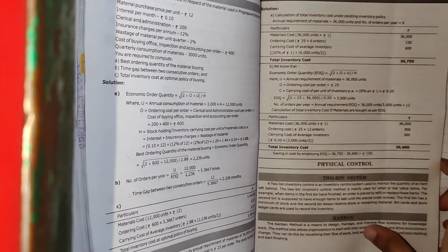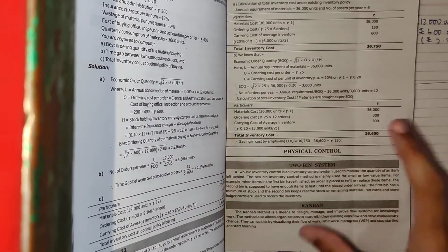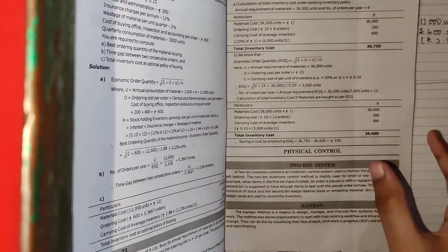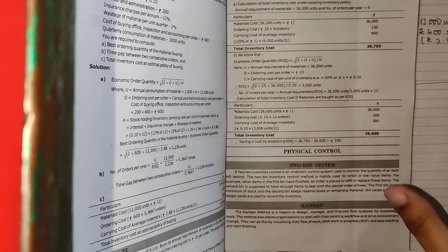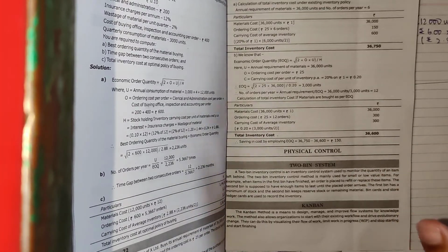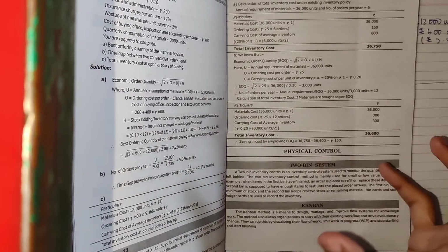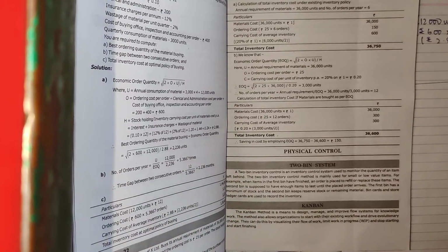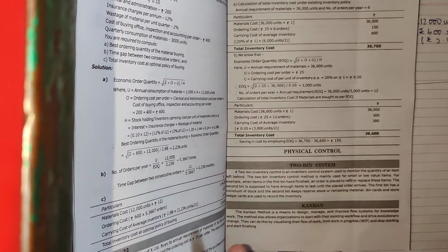Okay, now next topic, you have physical control. Under physical control, you have your two-bin system. Now what is two-bin system? Two-bin system is nothing but an inventory control system. This particular system is used to monitor the quantity of the item which is actually left behind, and this is a method which is used to value small or low value items.